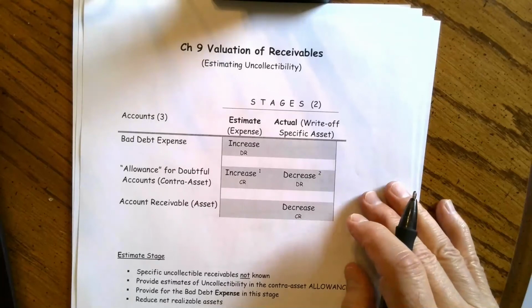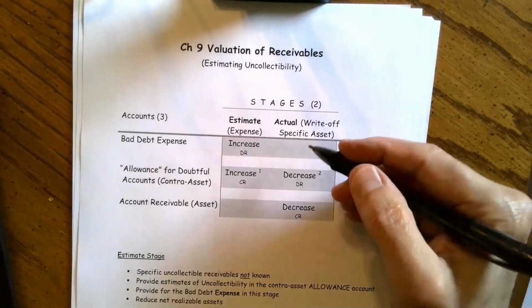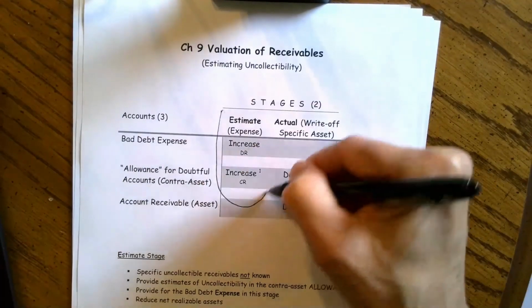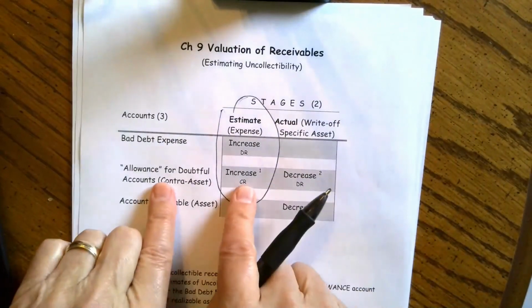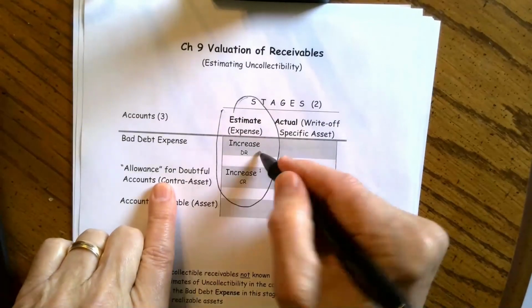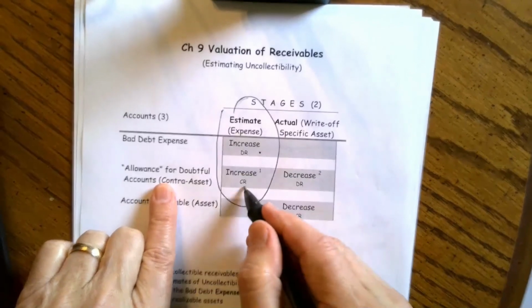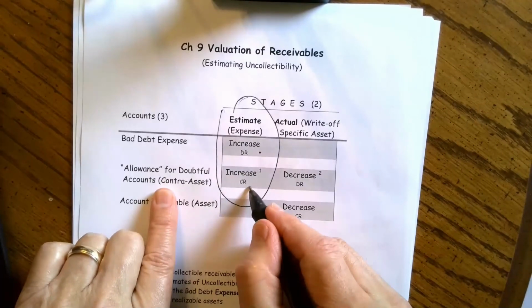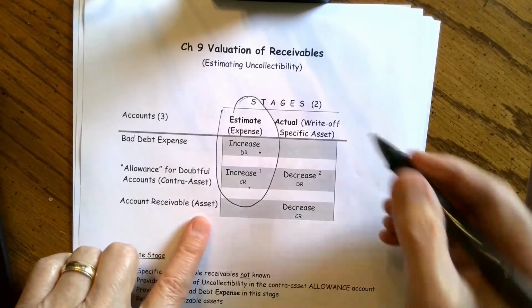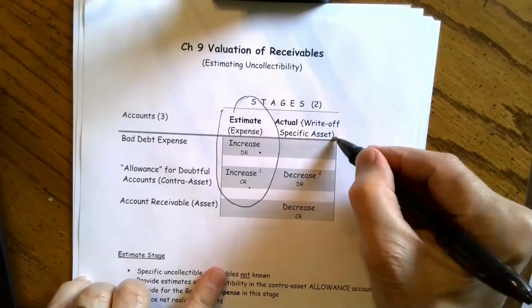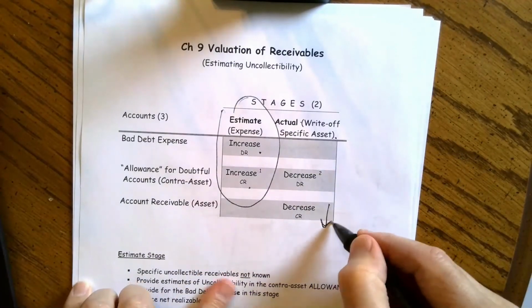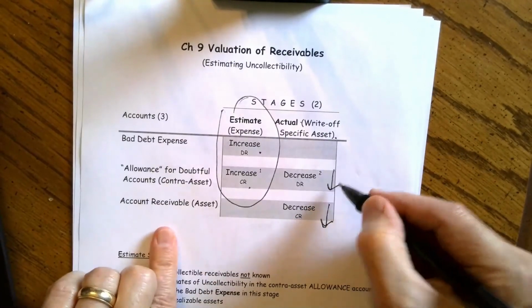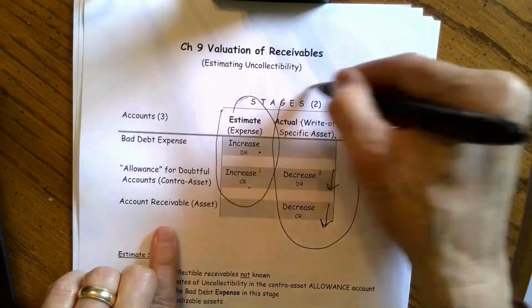Going back to a T-account, in the estimate stage, you're loading up the allowance account. That's when you debit bad debt expense. You're loading up the allowance account with credits. And in the actual stage, when you're writing off a specific asset, you're decreasing the receivable account and you're decreasing the allowance account.